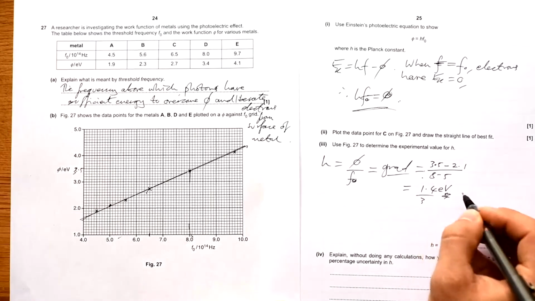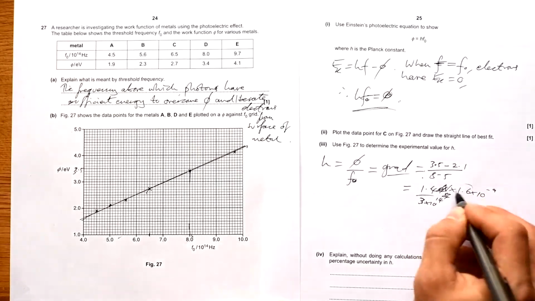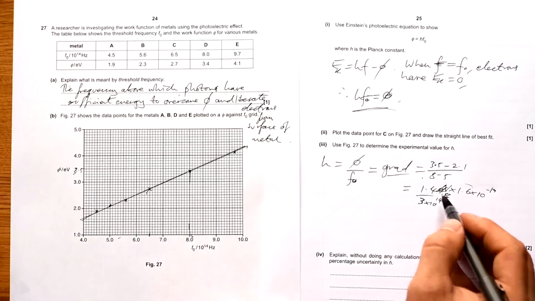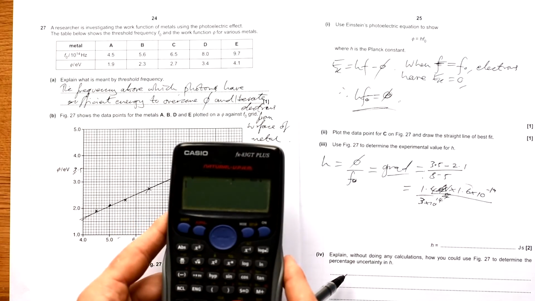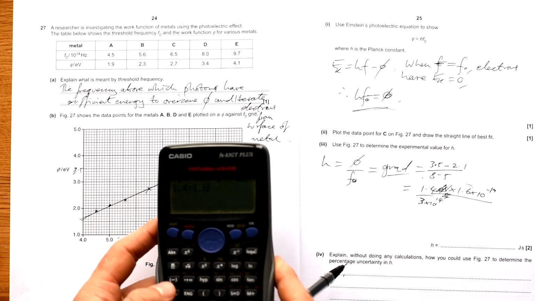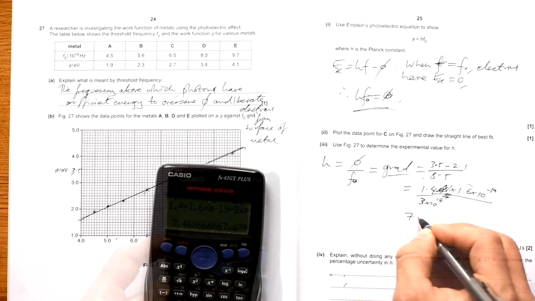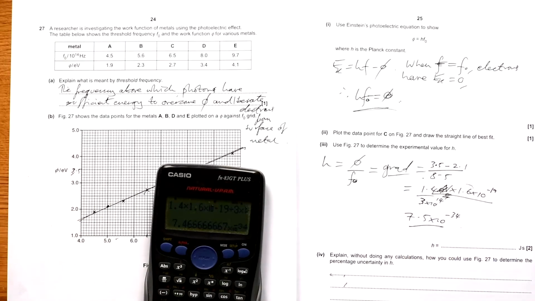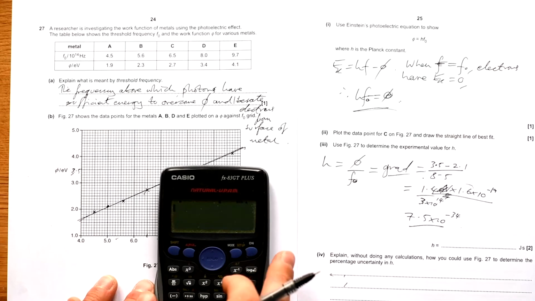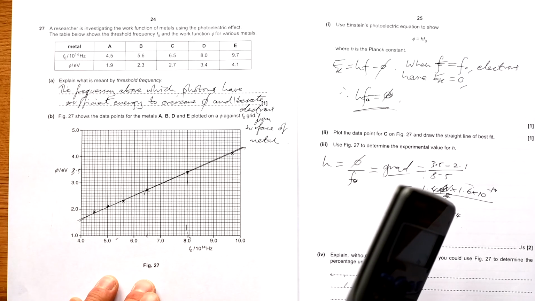But of course this is in electron volts and this is times 10 to the 14. But we need to turn this into joules. So let's times that by 1.6 times 10 to the minus 19. So 1.4 times 1.6 times 10 to the minus 19 divided by 3 times 10 to the 14. And I have 7.5 times 10 to the minus 34. Mark scheme says 7.4 is the maximum, so it seems like my gradient is a little bit too high, but I think that's a bit mean.